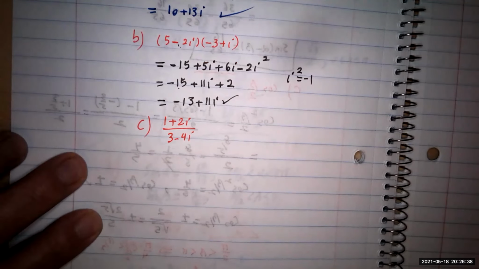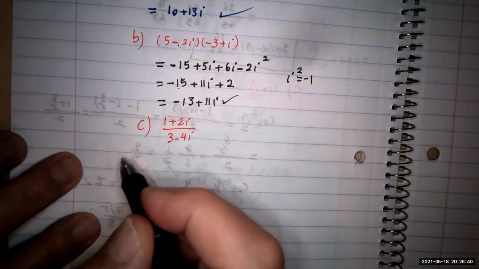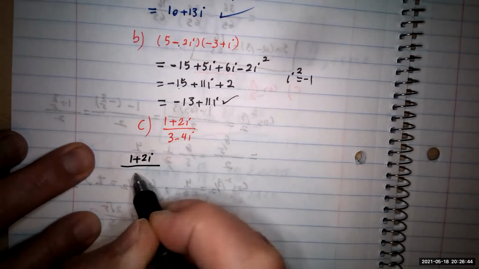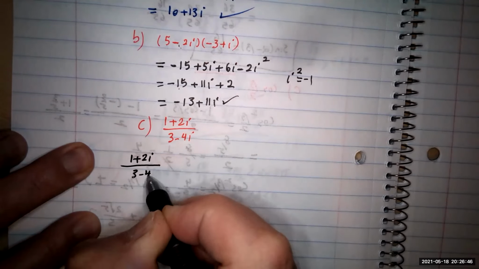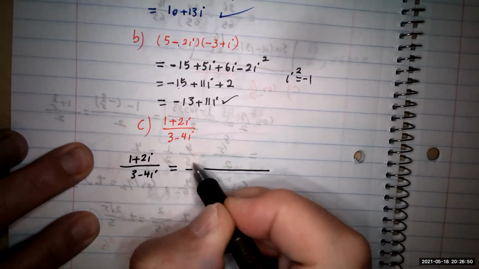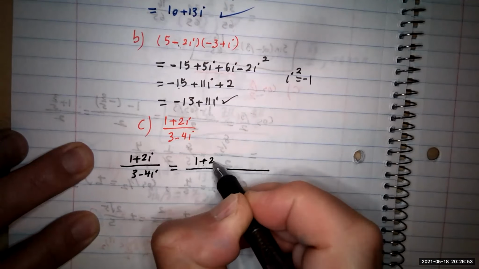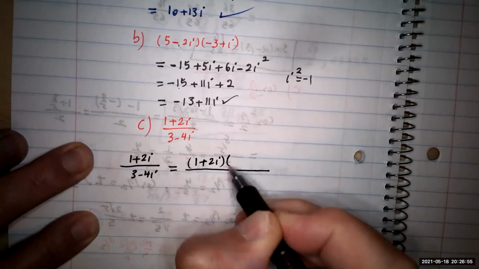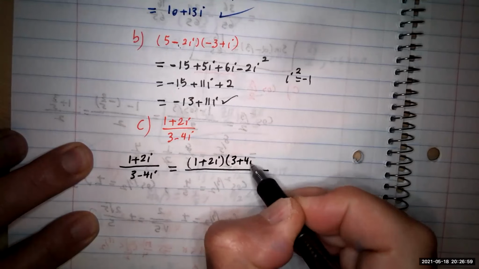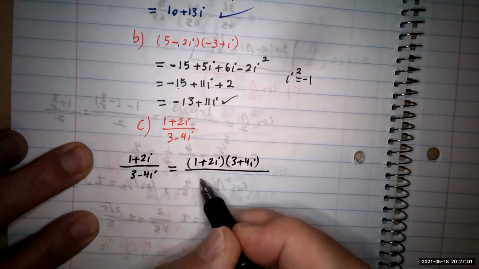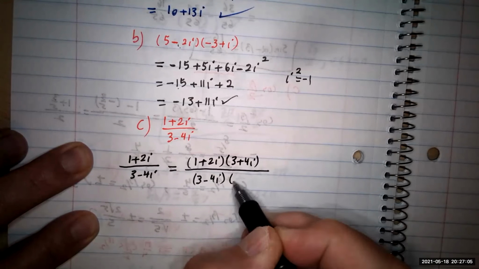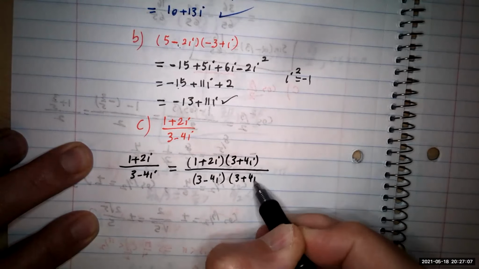So we have to rewrite it. It's going to be 1 plus 2i over 3 minus 4i, and we multiply by 3 plus 4i over 3 plus 4i.